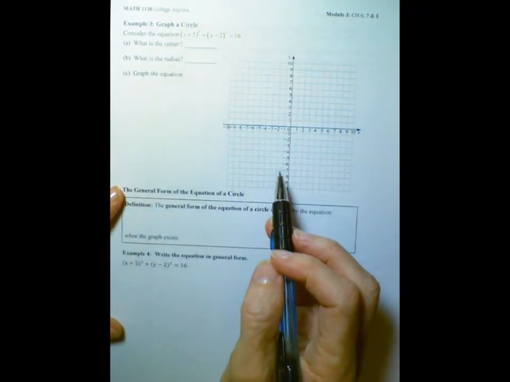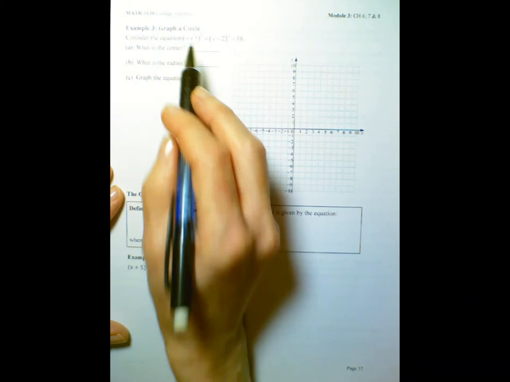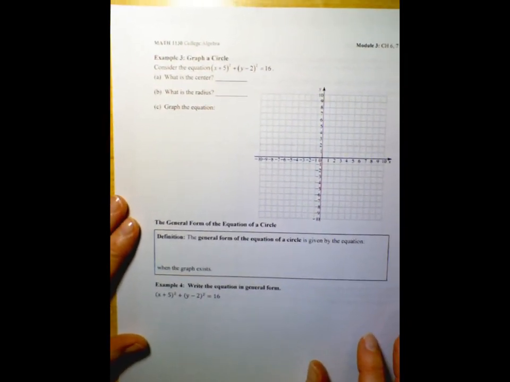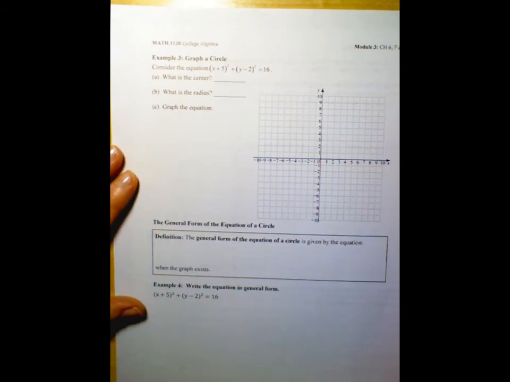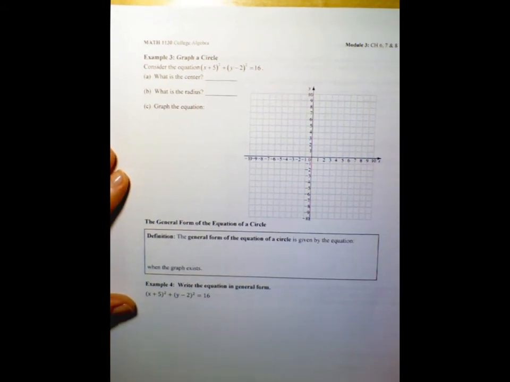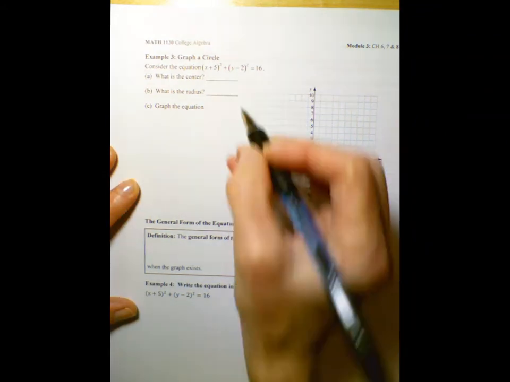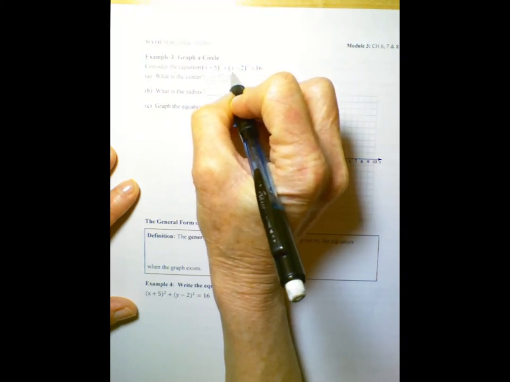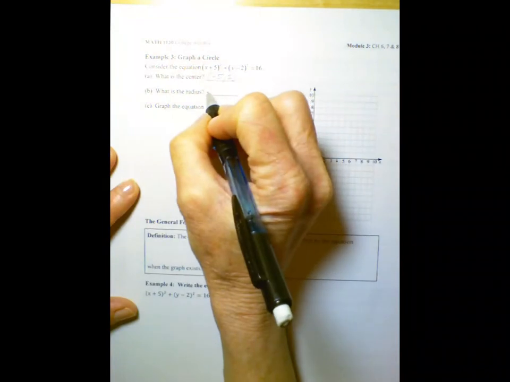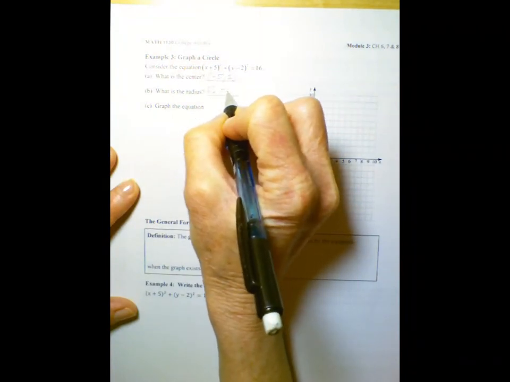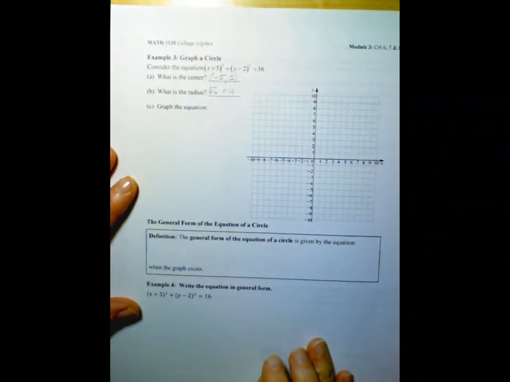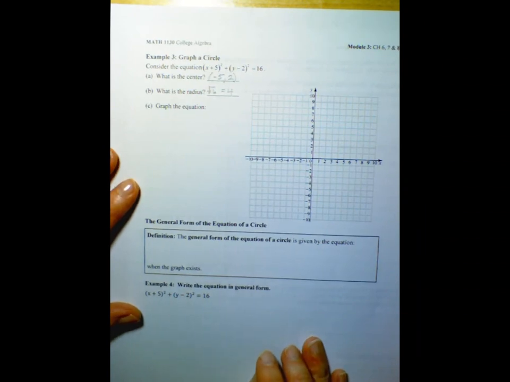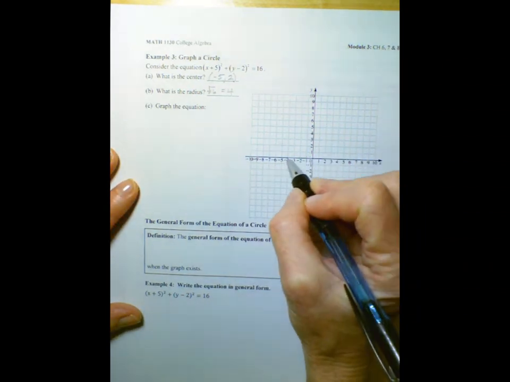Example 3, we're going to do some graphing. Okay, consider the equation x plus 5 squared plus y minus 2 squared equals 16. What is the center? So remember, it's x minus h. So this is the one we just saw, right? The center is -5 and +2, and the radius is the square root of 16, or 4. So that's the equation we just saw. And now we want to graph that. So we go to the center, -5, +2.